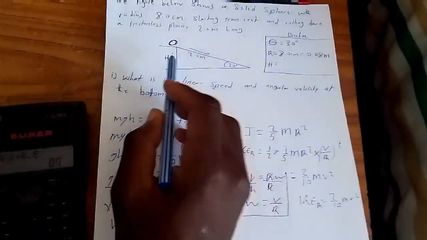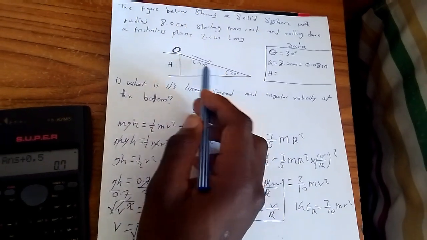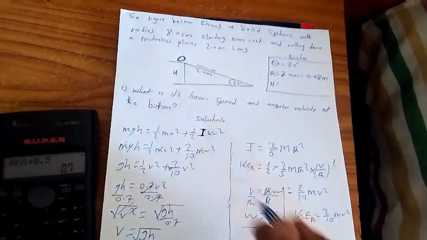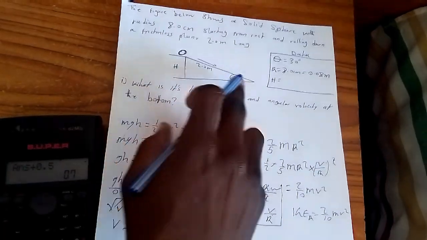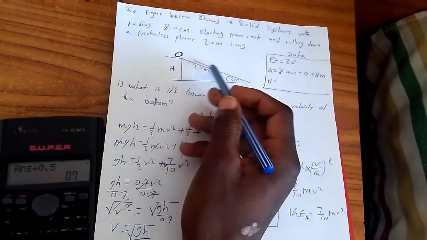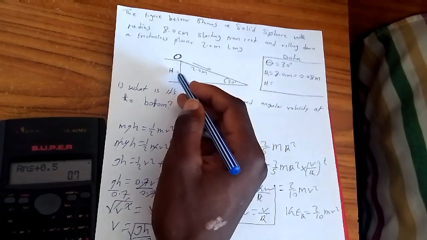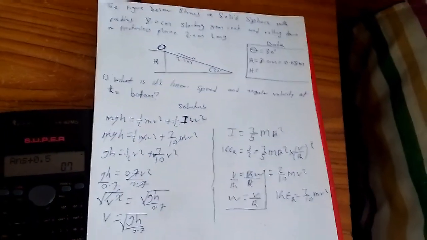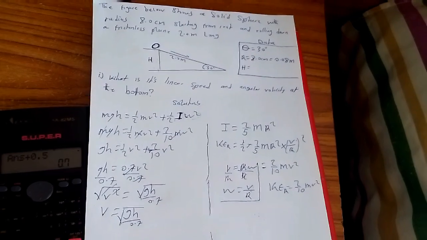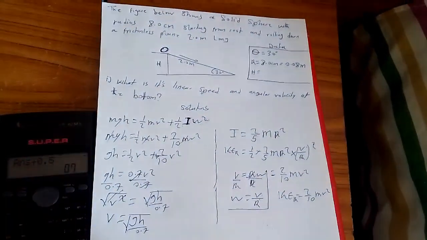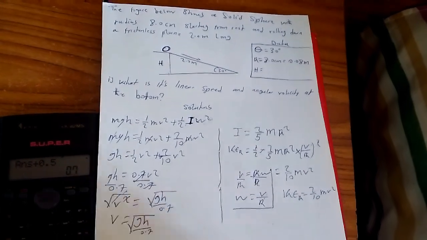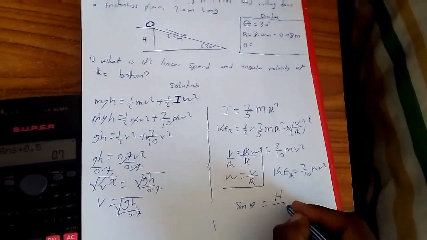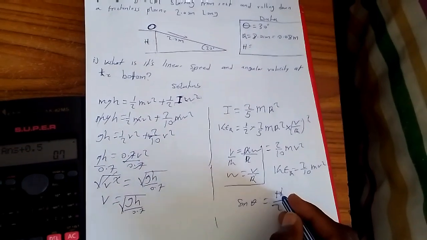So if you want to find this, we have been given the hypotenuse, and this is the adjacent. So for us to find this, what do we have? We want to find the adjacent and the hypotenuse. Oh, so this is the opposite, and this is the hypotenuse. So when we use the SOHCAHTOA principle, we find that what's associated with that is sine. So sine theta is equal to opposite over hypotenuse, which is 2.